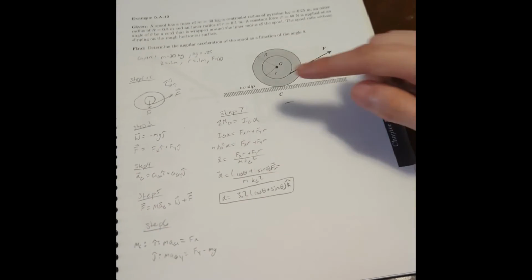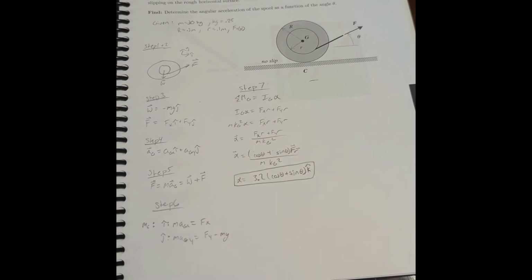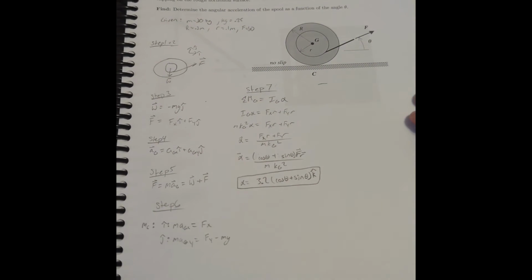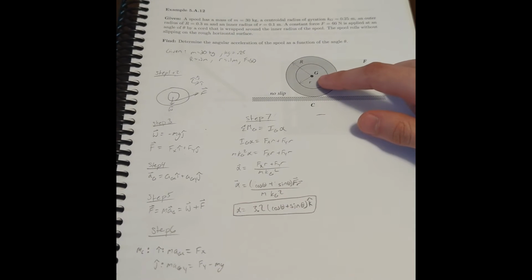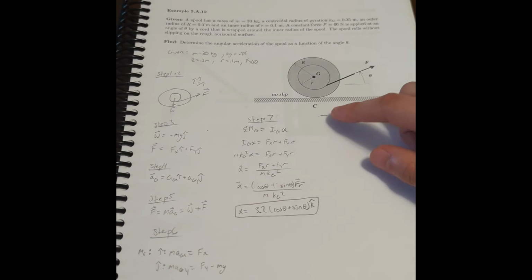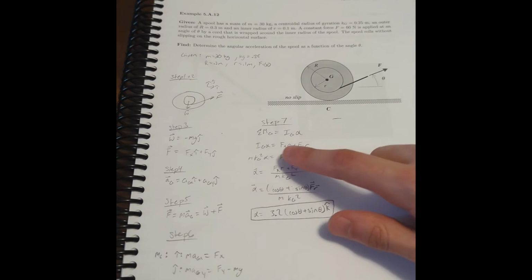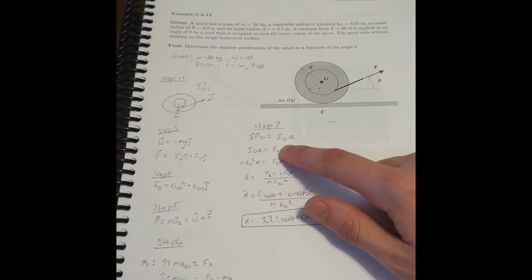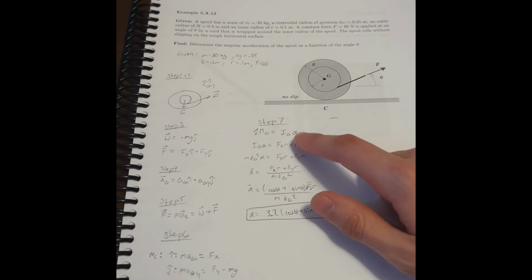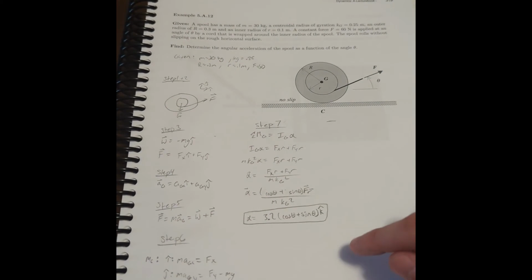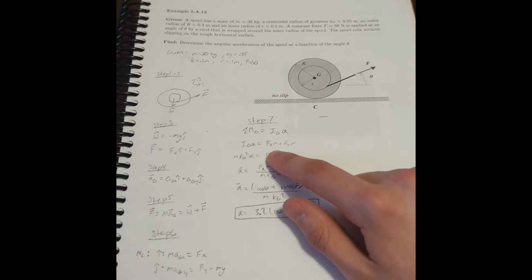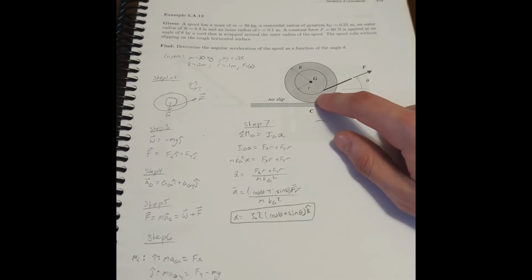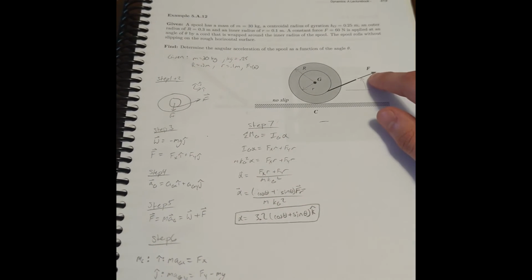Then we move on to step 7, which is the moment equations. For this equation, we took moments about point G because that eliminates the moment from the weight force. So our equation gives the sum of moments at point G equals I_G times alpha. When you plug in your earlier equations, you get I_G alpha equals Fx r plus Fy r, which is the moment being caused by the force.